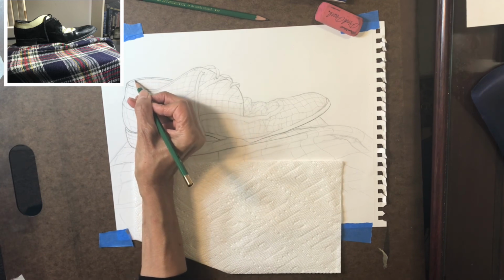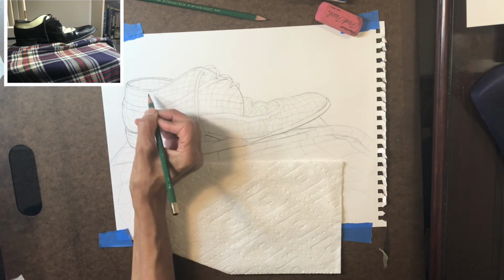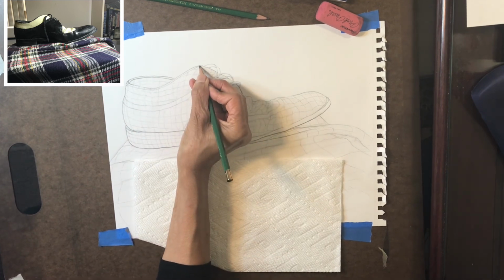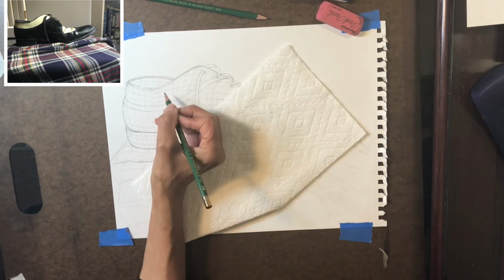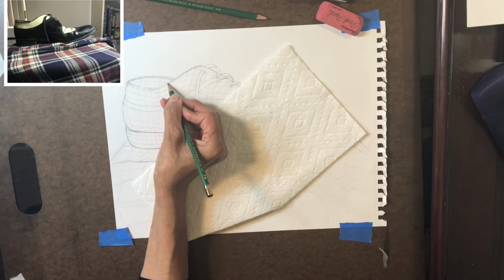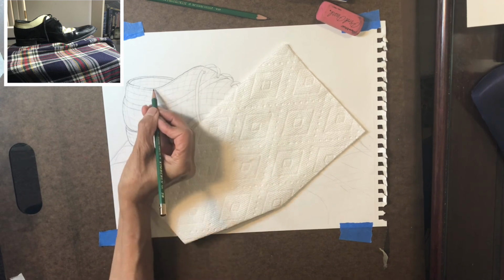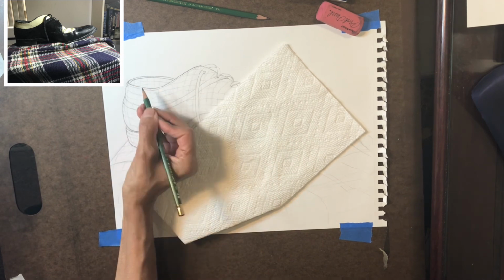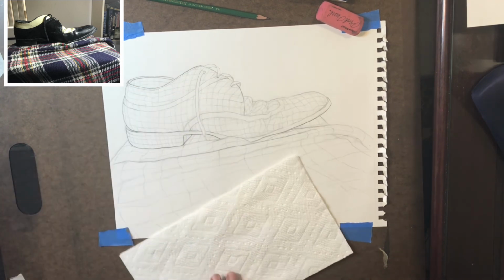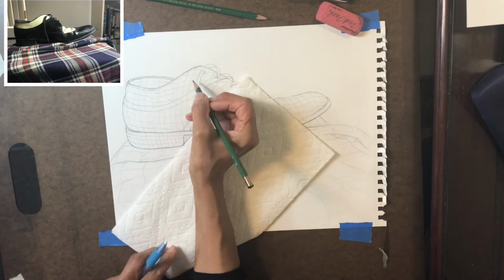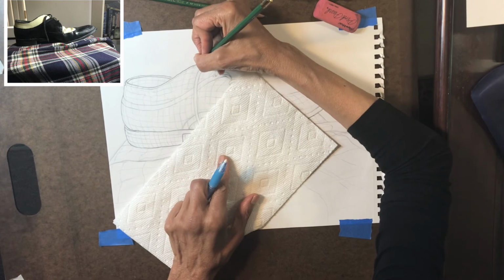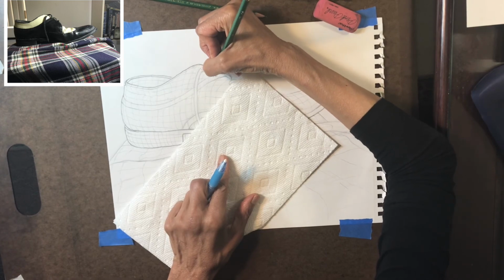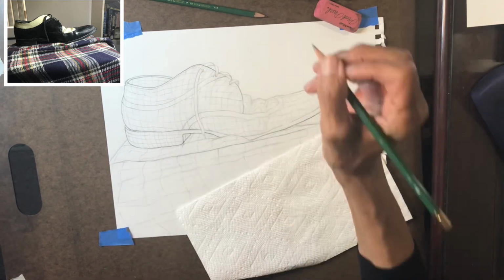That's going to be a little darker because it's that piping. You can make a harder edge in through here. Make this a little darker, so that way it stands out away from that back edge. I'll go in here and make this darker because it's a hard edge.